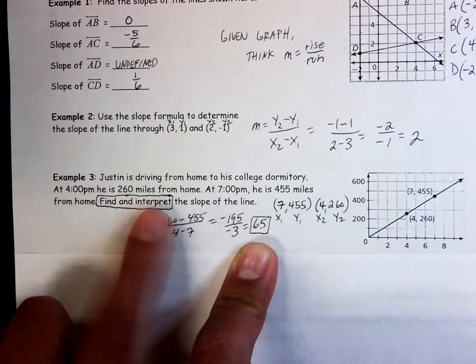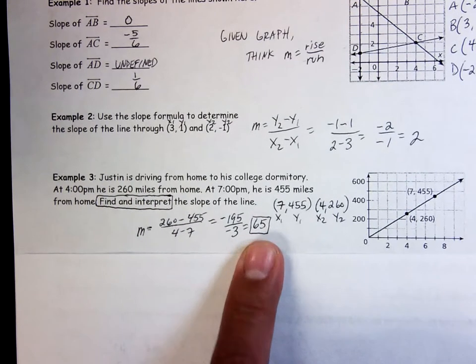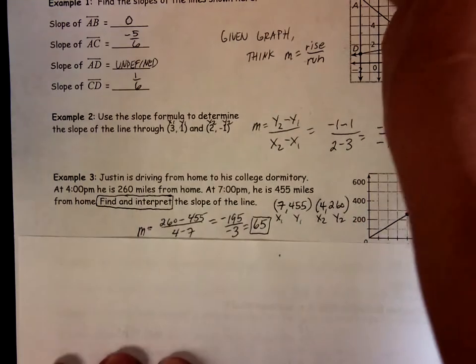It says interpret also, so think about what this 65 means. What does it mean? I'll ask you that next time I see you. What does that mean in this problem?